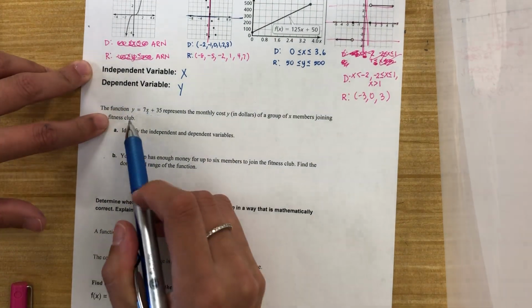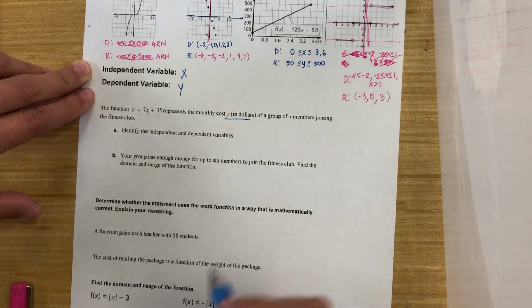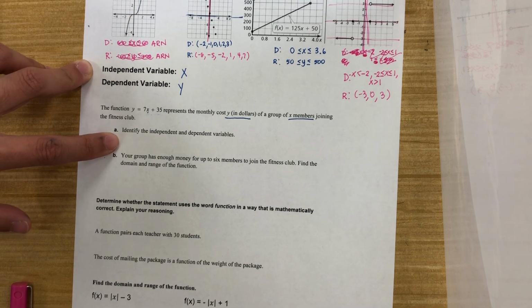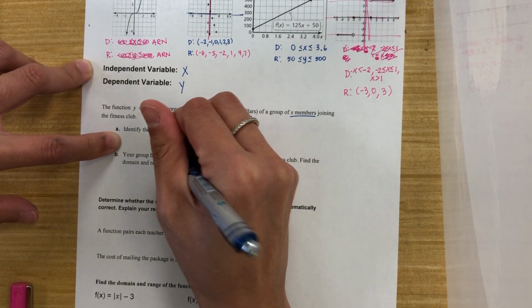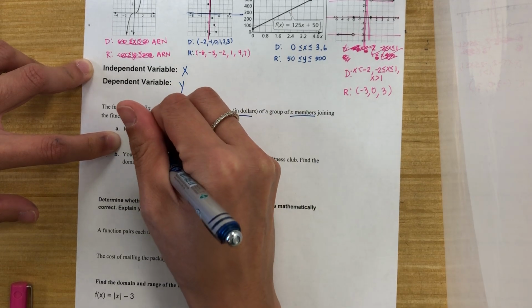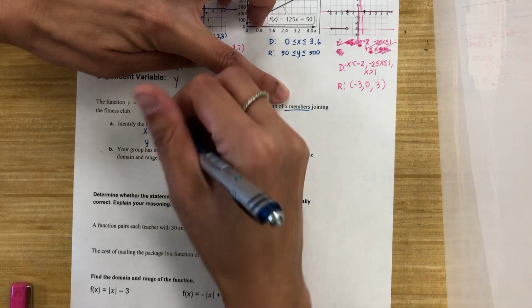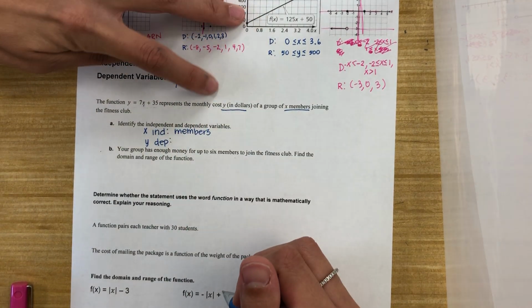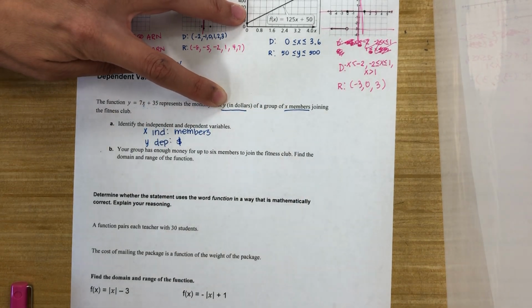All right, so the function represents the monthly cost y in dollars for a group of x members joining the fitness club. So identify the independent and the dependent variable. So here's the independent, here's the dependent. Remember, independent is x, dependent is y. So independent is x. What is x? Oh, x members. So it's members. Dependent is y. Y is what? Dollars. So it would just be dollars.